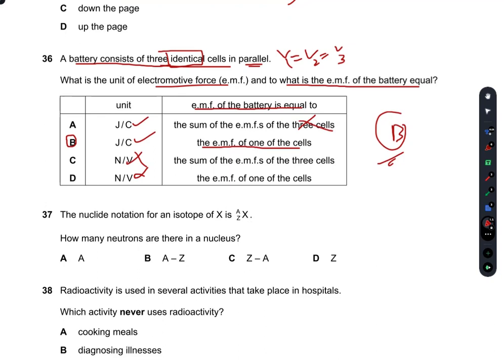The nuclide notation for an isotope X is A Z X. How many neutrons are there in the nucleus? So simply, if we subtract the atomic number from the atomic mass, we get the number of neutrons. So B is the right answer.